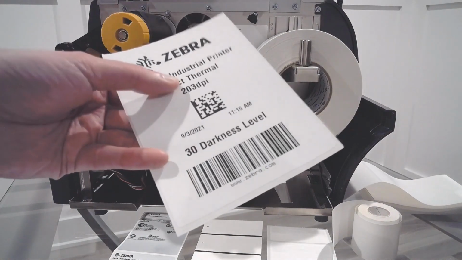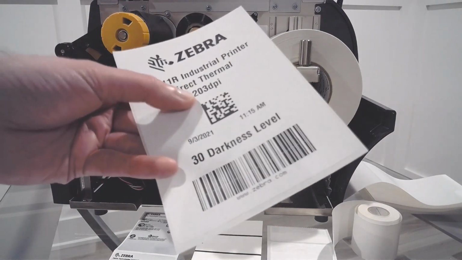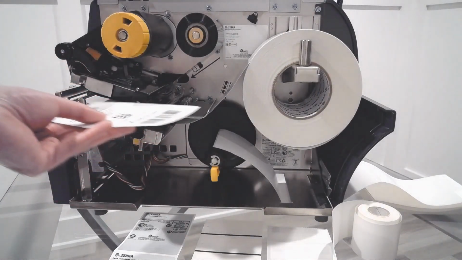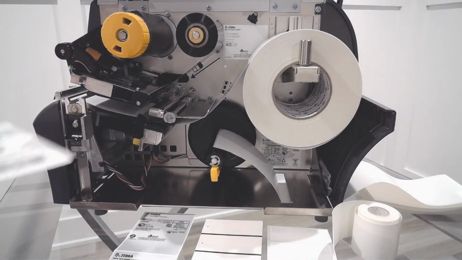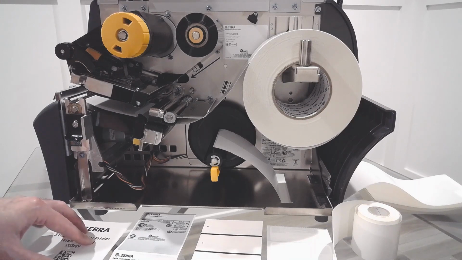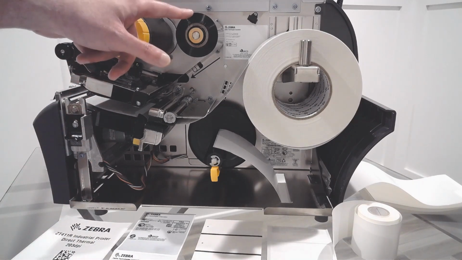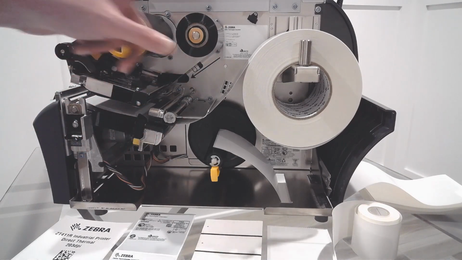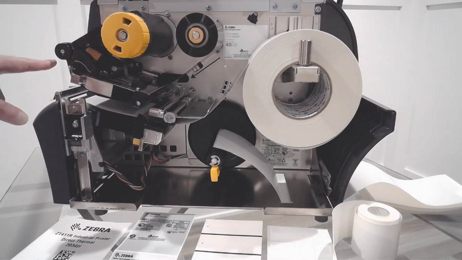Direct thermal printing requires the use of special chemically treated heat-sensitive media that darkens as it passes under the heat of the printhead. The second method, thermal transfer, requires the use of a ribbon. The ribbon is passed over the media simultaneously, and the heat from the printhead adheres the ribbon to the media.